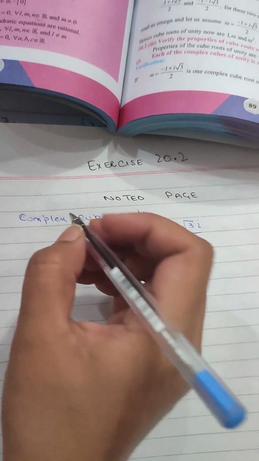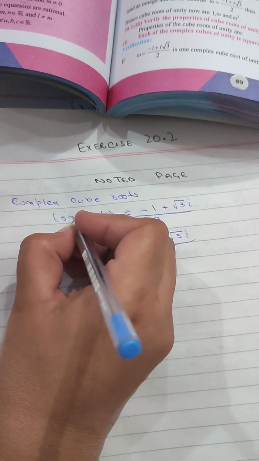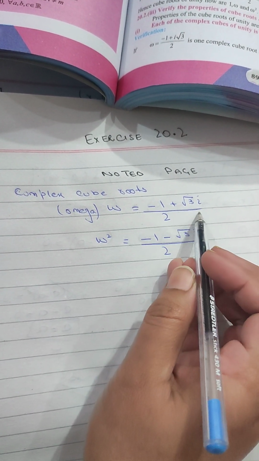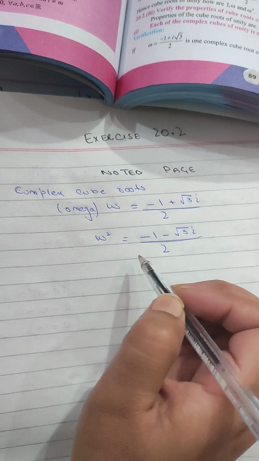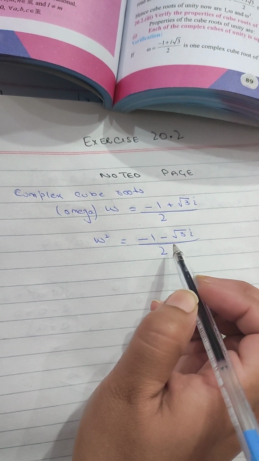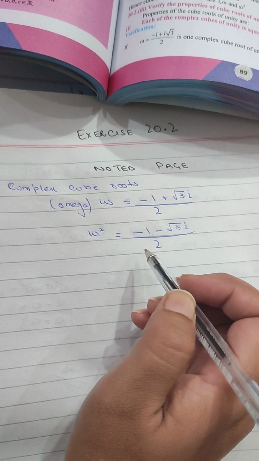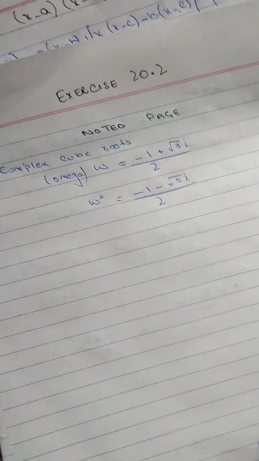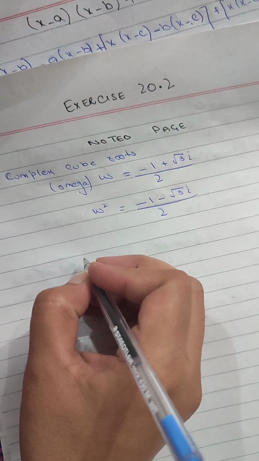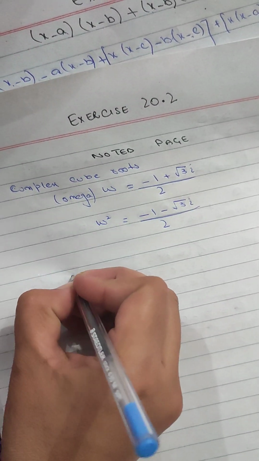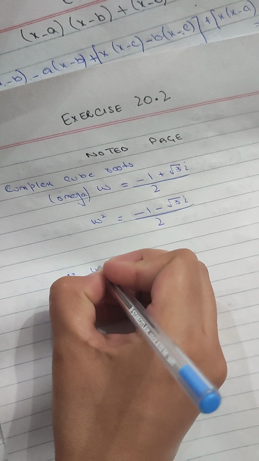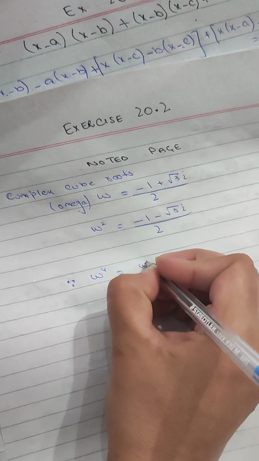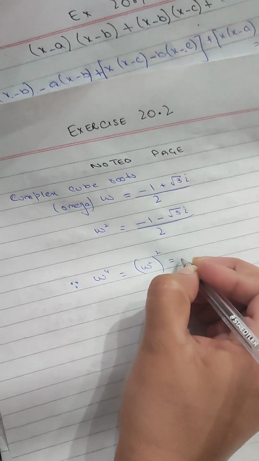Omega is equal to -1 plus root 3 iota upon 2, and omega square is equal to -1 minus root 3 iota upon 2. Now here are some properties of complex cube roots. The first property is omega 4, or you can say omega square whole square, is equal to omega.